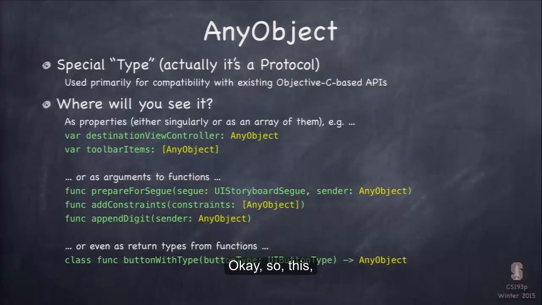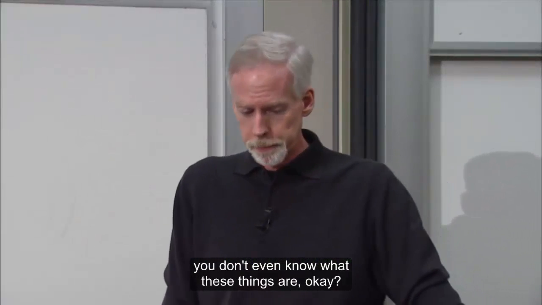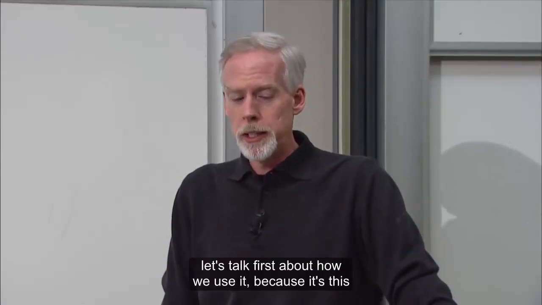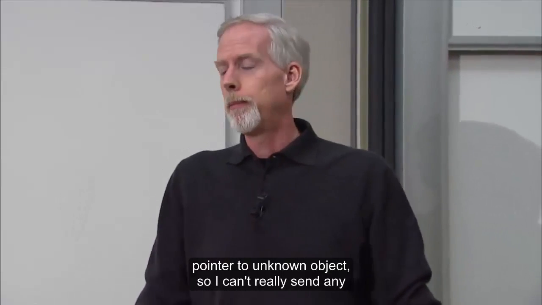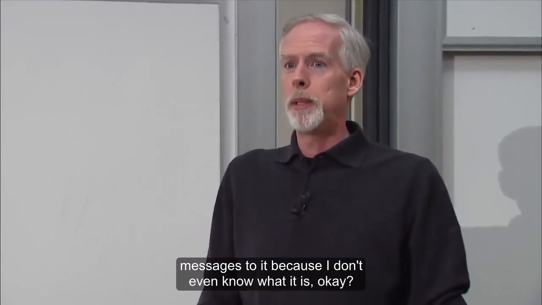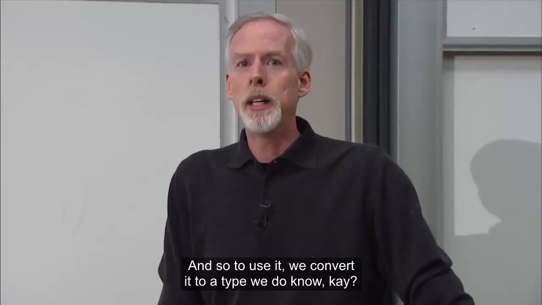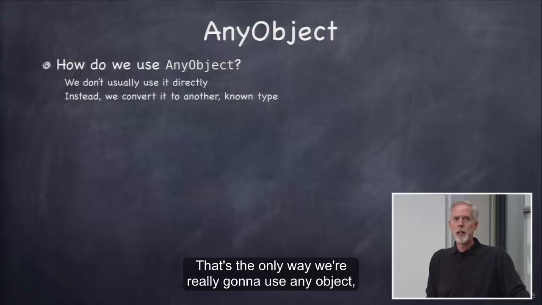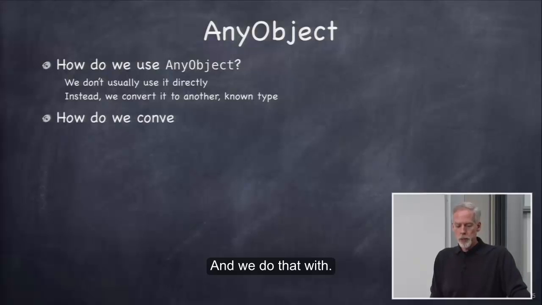It returns any object. So you're probably like, what the heck is going on? Why would we be passing around these pointers? We don't even know what these things are. Well, we'll talk a little bit about why we do it, but let's talk first about how we use it, because it's this pointer to unknown object, so I can't really send any messages to it because I don't even know what it is. And so to use it, we convert it to a type we do know. That's the only way we're really going to use any object, is to convert it to some class that we do know.